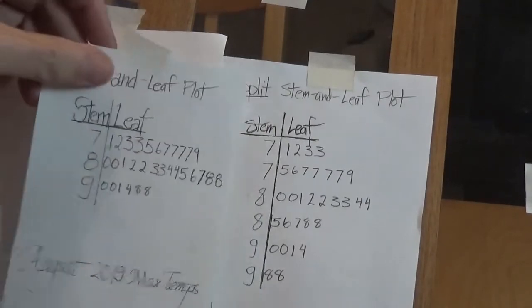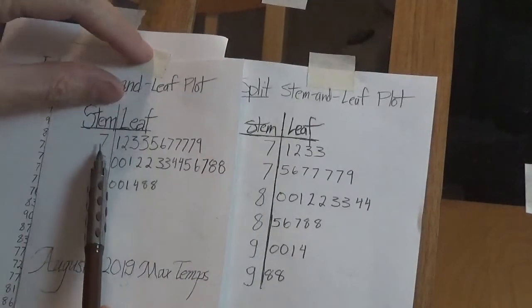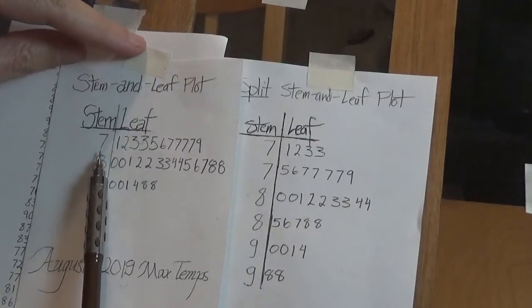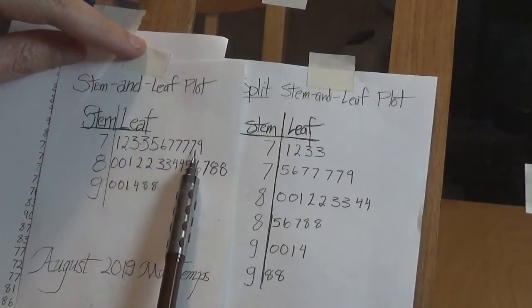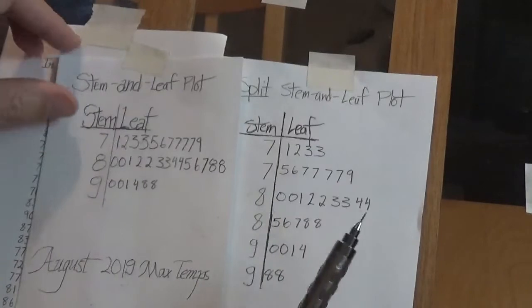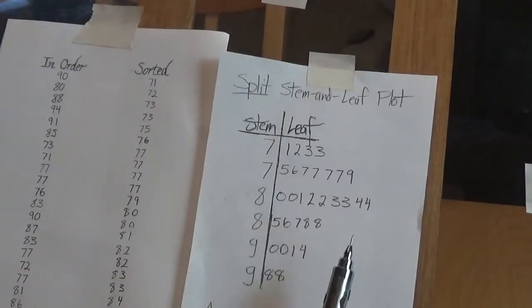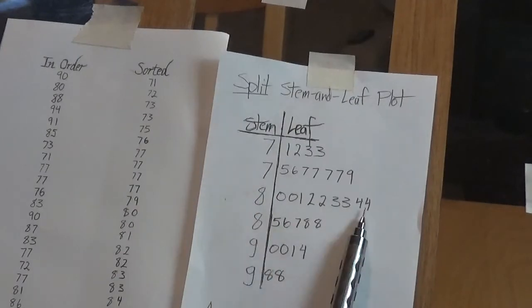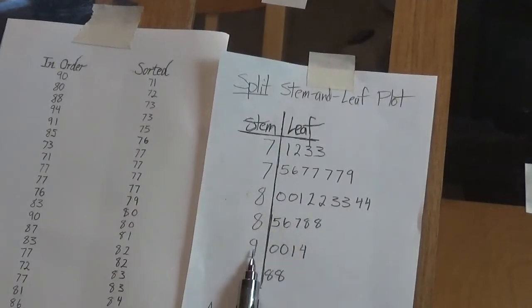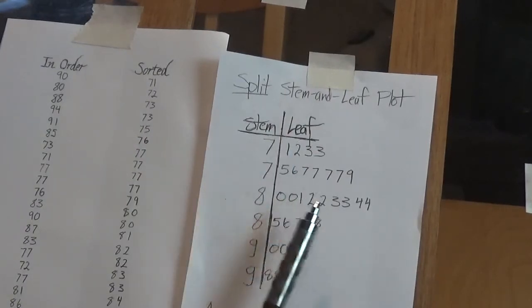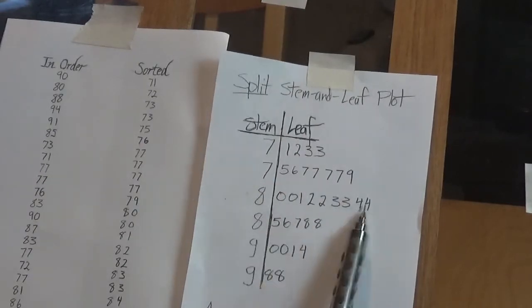So if you just compare these two, you just took this 7, you split that stem into another 7, and you took everything 5 through 9 and put that on this second line here. And do the same thing with the 80s and the 90s. This is 80 through 84, 85 to 89, 90 to 94, and 95 to 99. And this shows you the distribution even more clearly in that the low 70s were pretty uncommon, the high 90s were uncommon, anything in the low 80s was the most common.